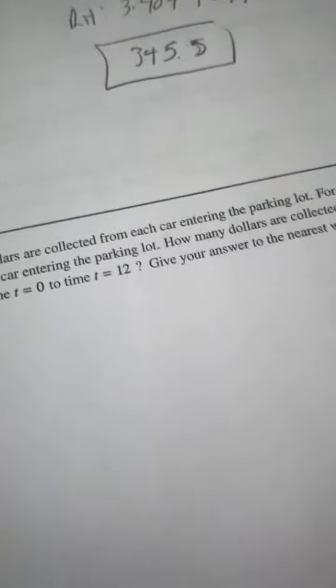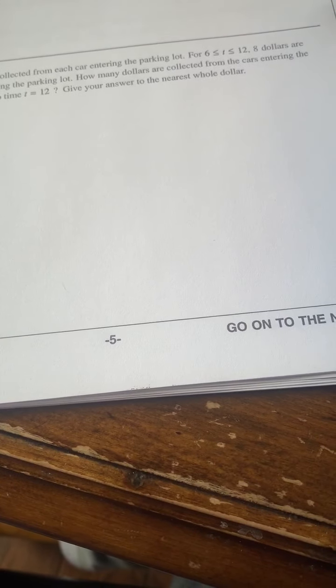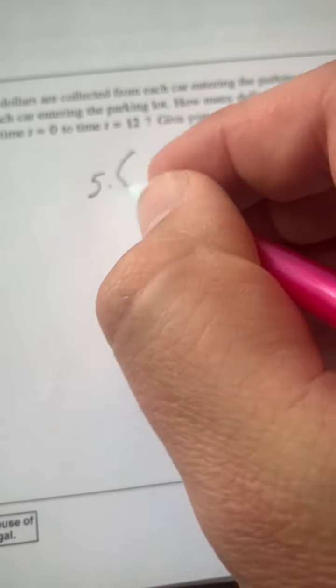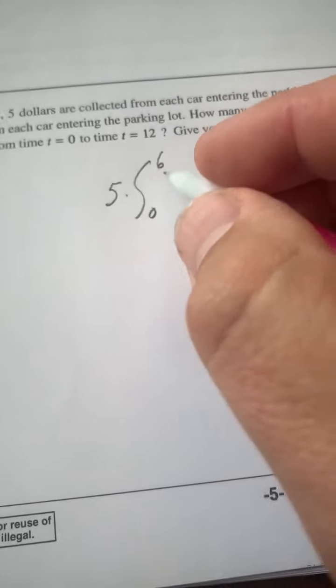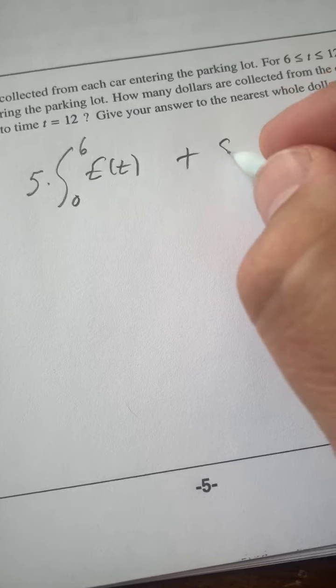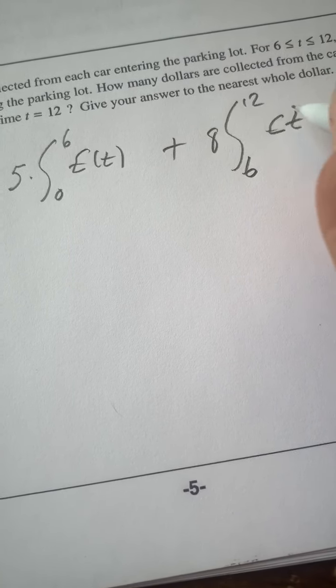And then D says from 0 to 6, $5 are collected for each car entering the lot. From 6 to 12, $8 are collected. How many dollars are collected from the cars in the parking lot from 0 to 12? So I'll do 5 times the integral from 0 to 6 of E of t. And then I'll do 8 times the integral from 6 to 12 of E of t.